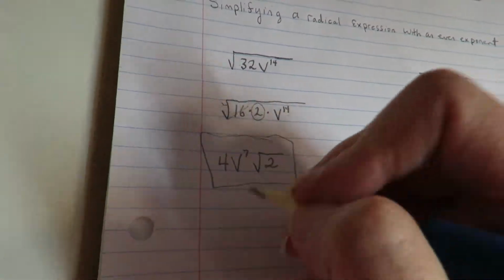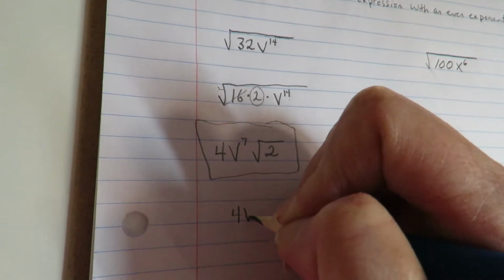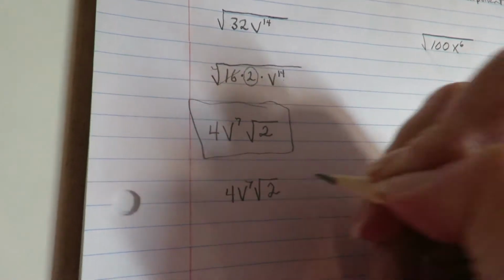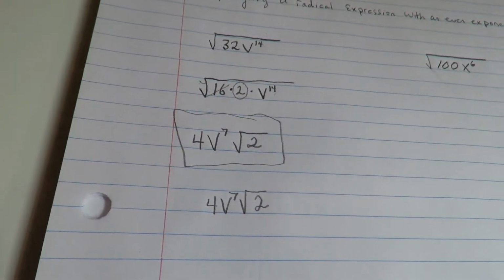You can put these a little closer together if you want. So 4v^7 square root of 2. Right, they're all squished together as like one term.